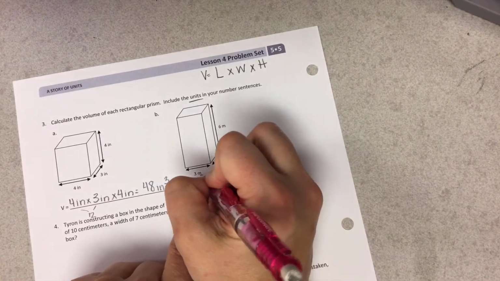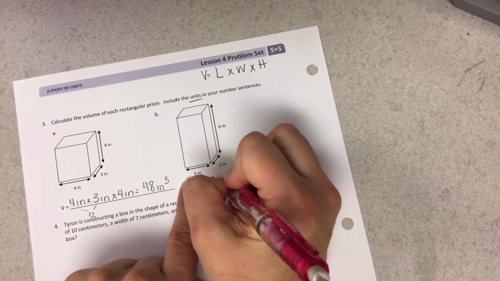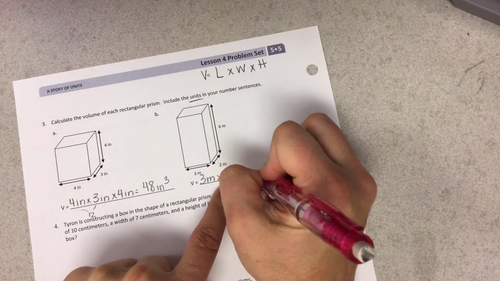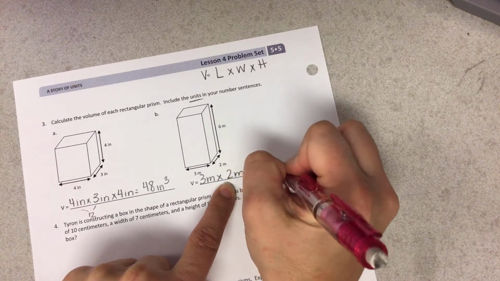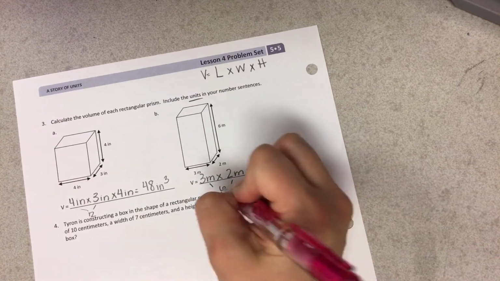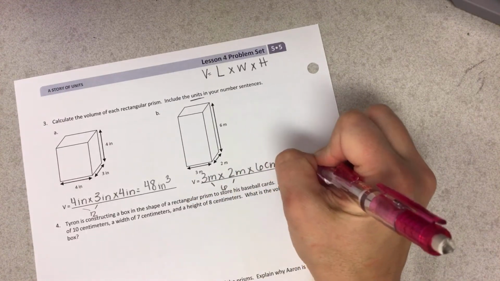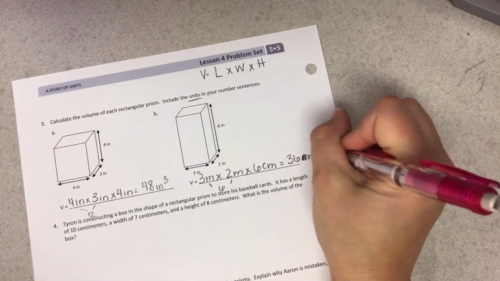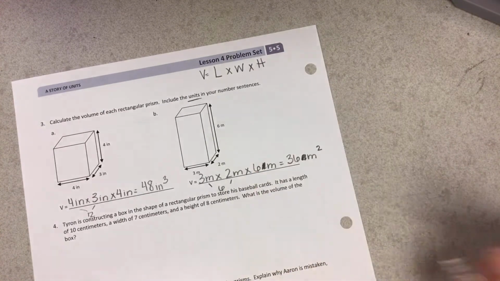Same thing over here. I'm going to do 3 meters. My unit changes, so I need to make sure that I am doing the right unit. I'm going to multiply it by 2 meters and then multiply it by 6 meters. When I do this, 3 times 2 is going to be 6. 6 times 6 is 36 centimeters. Oh, why did I change it to centimeters? Should be meters cubed. Don't know why I changed it to centimeters.